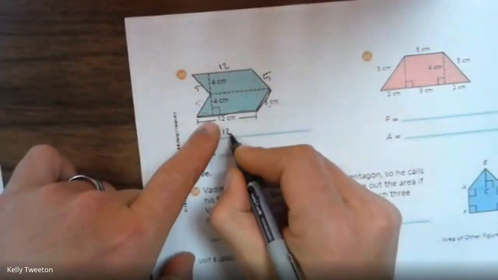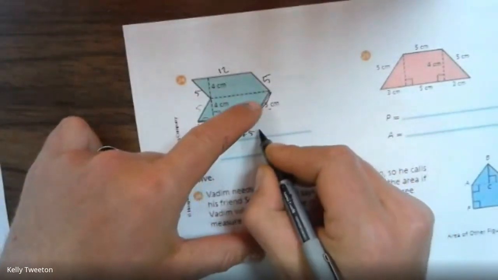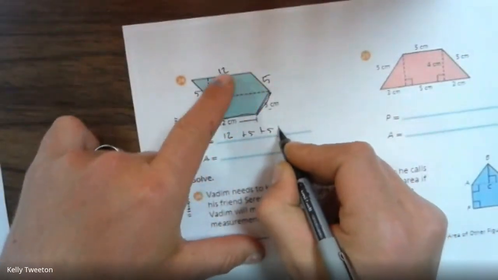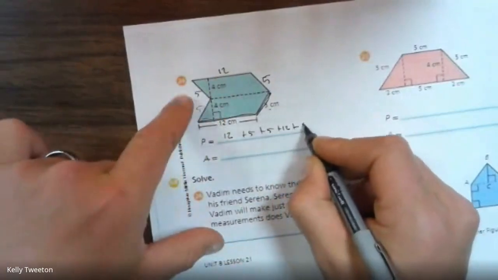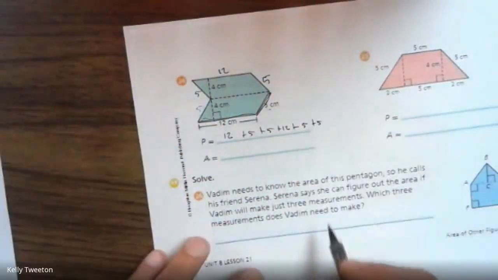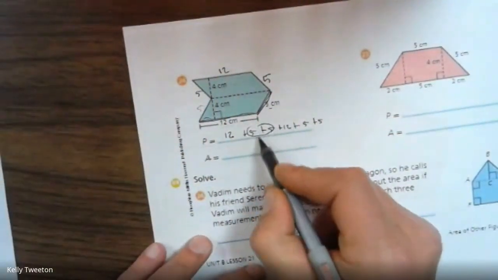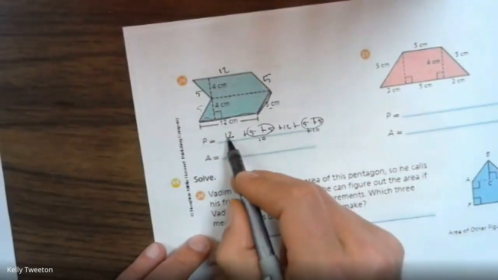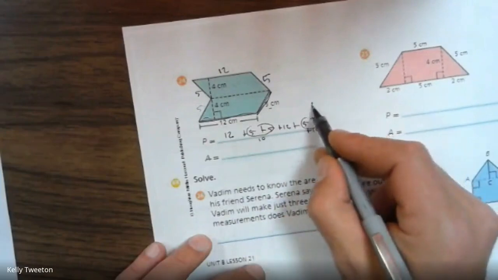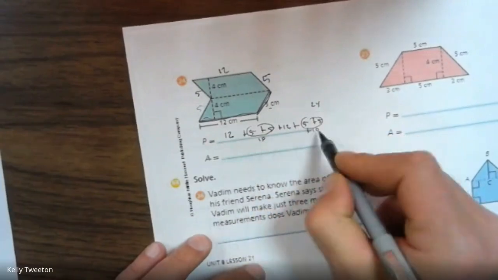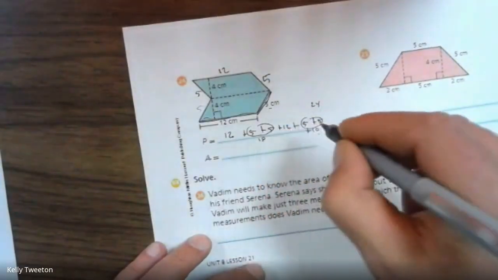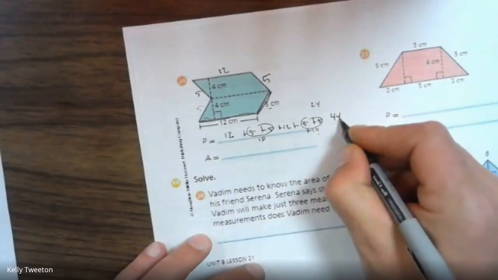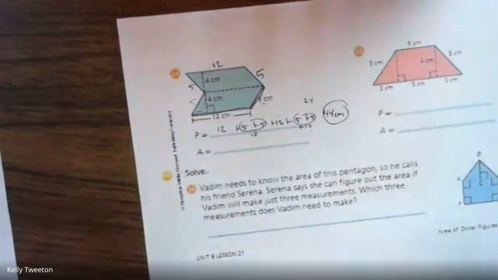Perimeter, I have a 12. I have a 5. I have a 5. I have a 12. I have a 5. And I have a 5. Well, let's do the easy way. 5 and 5 makes 10. 5 and 5 makes 10. 12 plus 12 is 24 plus 10 plus 10. So 24, 34, 44. So my perimeter is 44 centimeters.